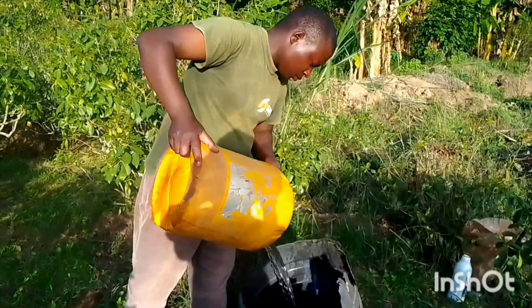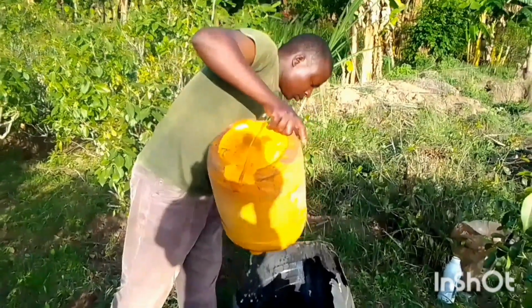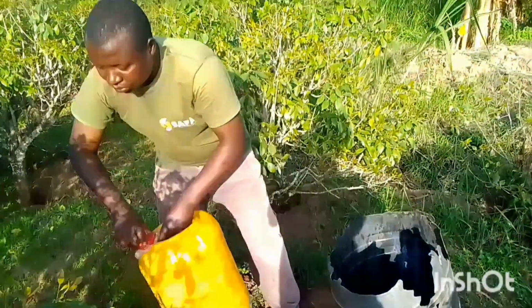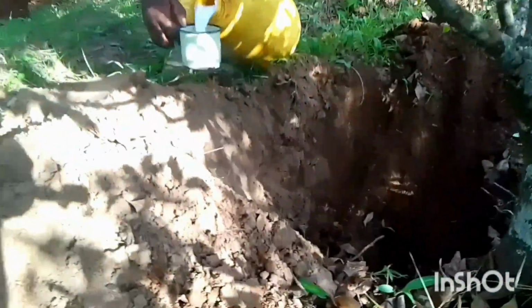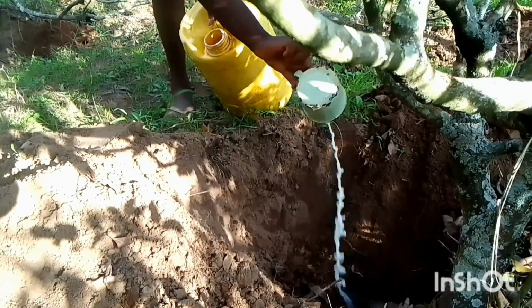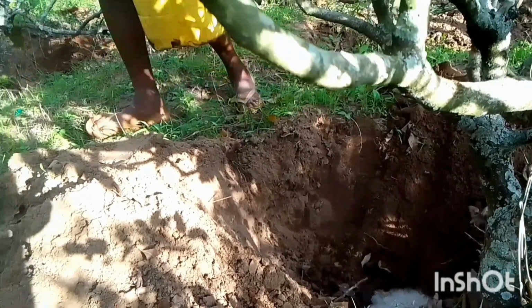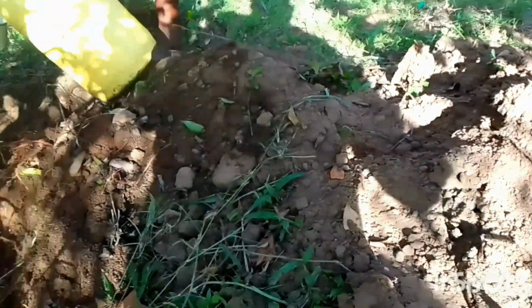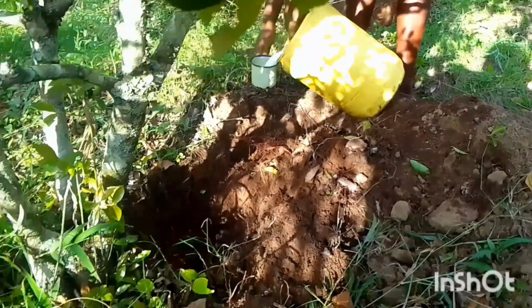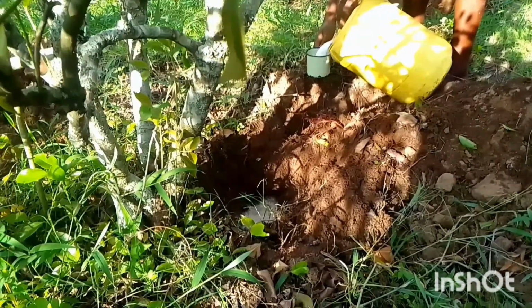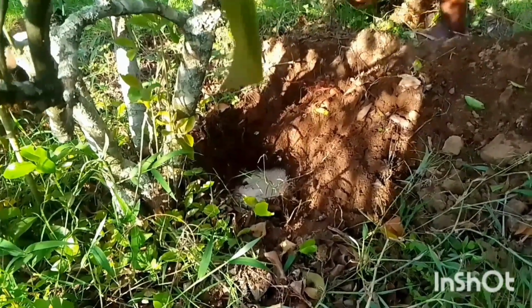After making that solution, you now apply at the root zone. The solution you've made should be applied between half a liter and 1 liter per plant. An estimation of half a liter to 1 liter is, as you can see, these 2 cups. The 2 cups can give you an estimation of around maybe 3/4 of a liter. In this case, it will be enough for each plant.